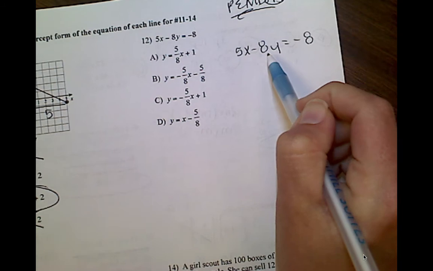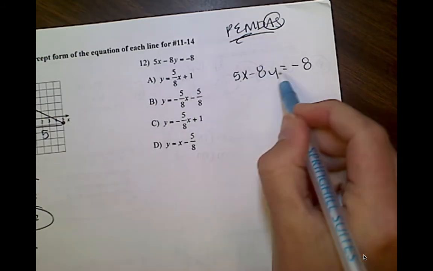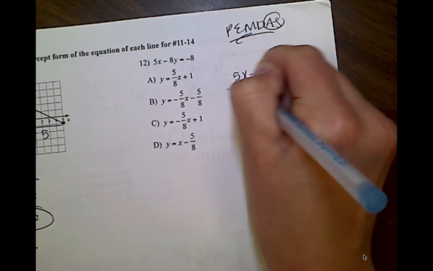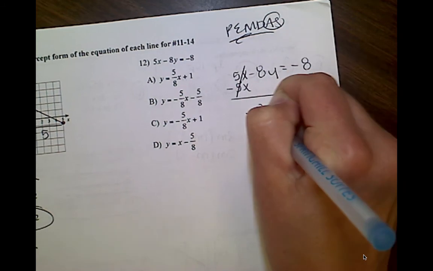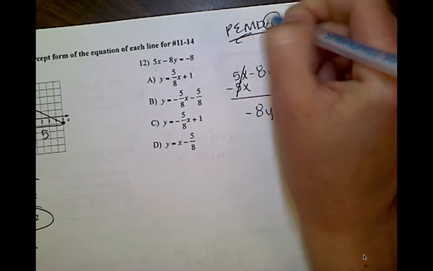So we're going to undo any addition or subtraction to y. 5x is really adding to 8y. See how it's separated by that minus sign? It's positive, so we're going to do the opposite, which is a negative, or subtract it. And you're left with -8y equals -5x minus 8. So we take care of that.